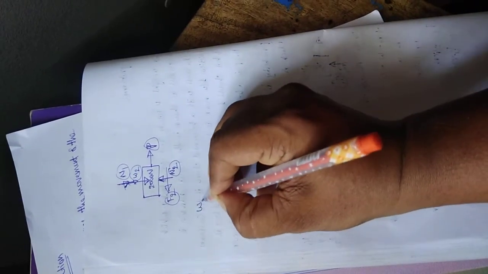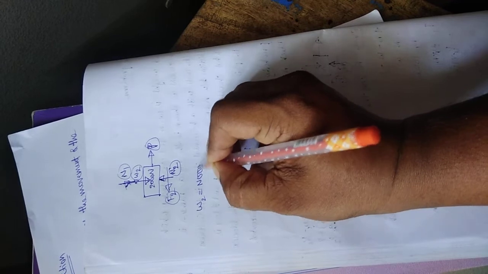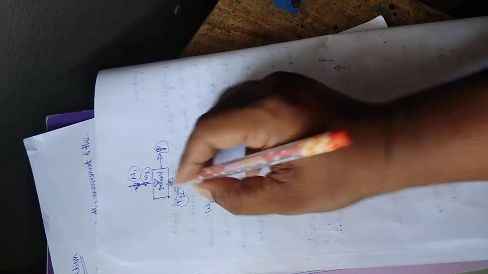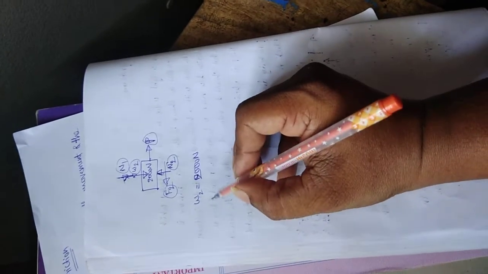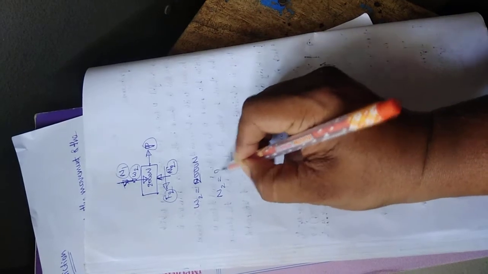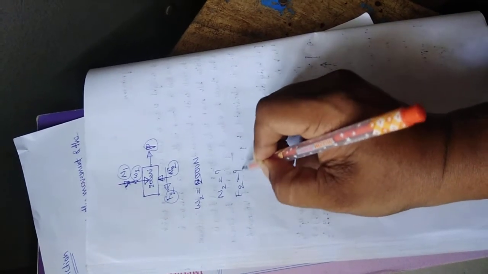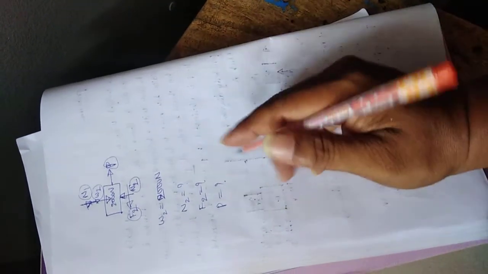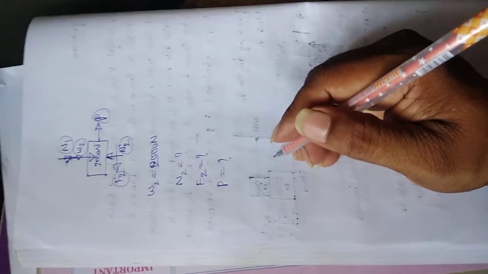Already W2 has been given as 2000 Newton. Here also in this free body diagram we are solving for N2, F2 and for P.